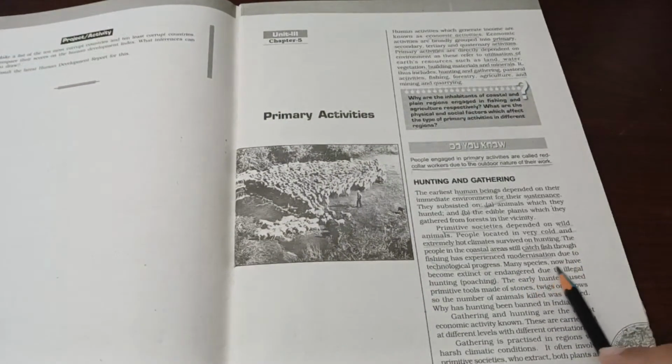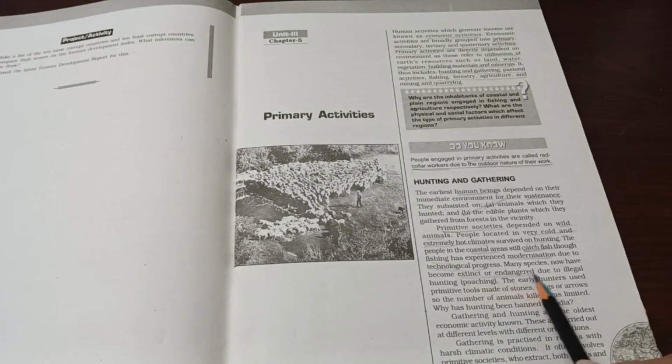Many species now have become extinct or endangered due to illegal hunting or poaching. The early hunters used primitive tools made of stones, twigs, or arrows, so the number of animals killed was limited. Why has hunting been banned in India? Gathering and hunting are the oldest economic activity known. These are carried out at different levels with different orientations.